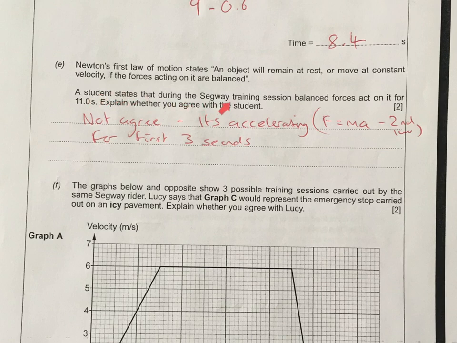A student states that during the Segway training session, balanced forces act on it for 11 seconds. Explain whether you agree or disagree. Well, I don't agree because it accelerates for the first 3 seconds. So it's not 11 seconds there. It's accelerating for the first 3 seconds, then it's constant speed there. So the forces are balanced from here until there.